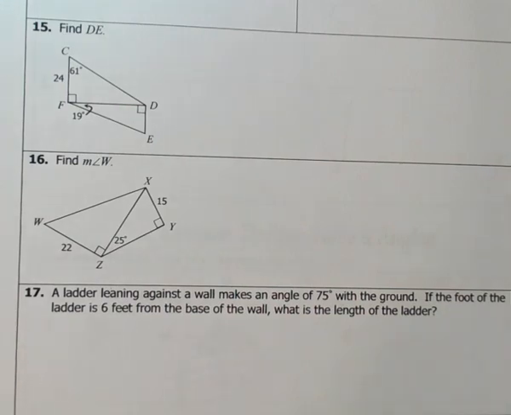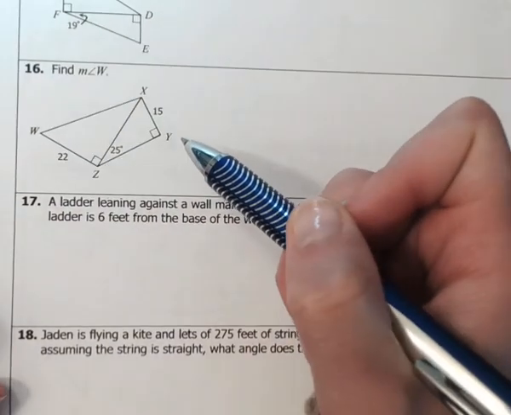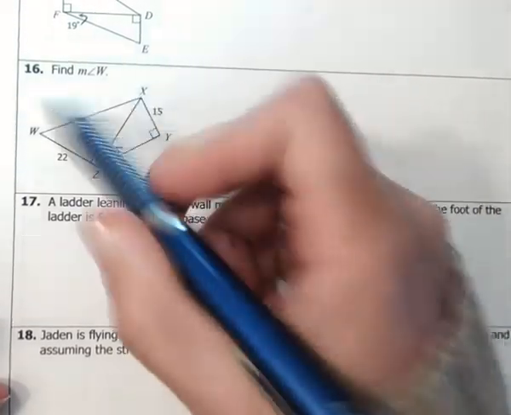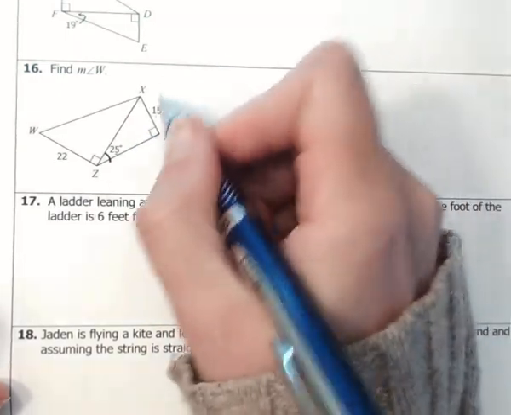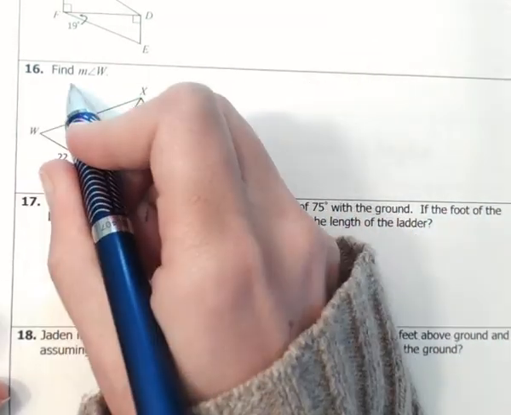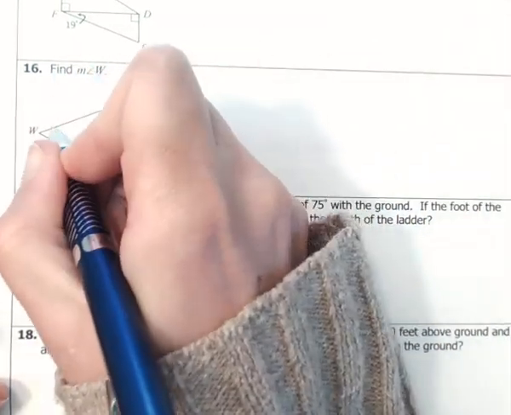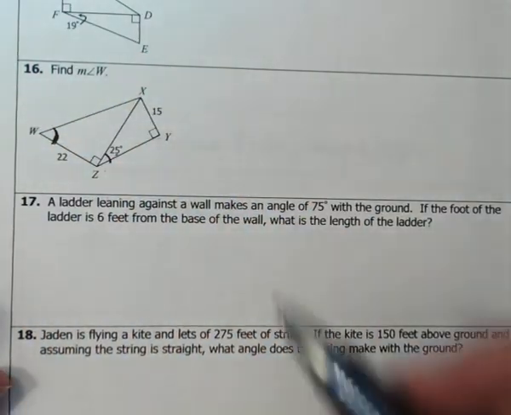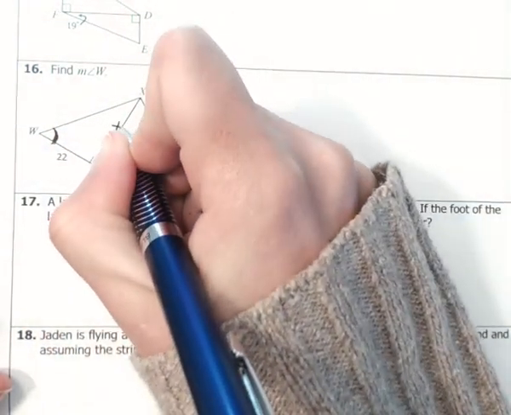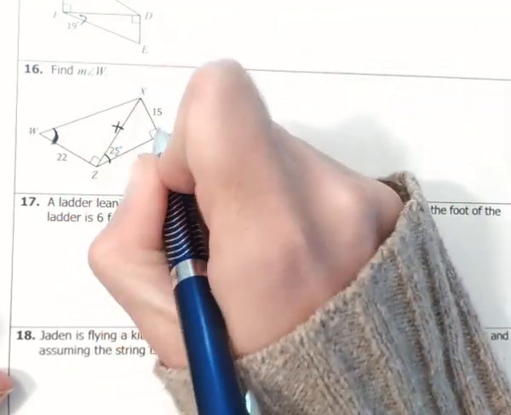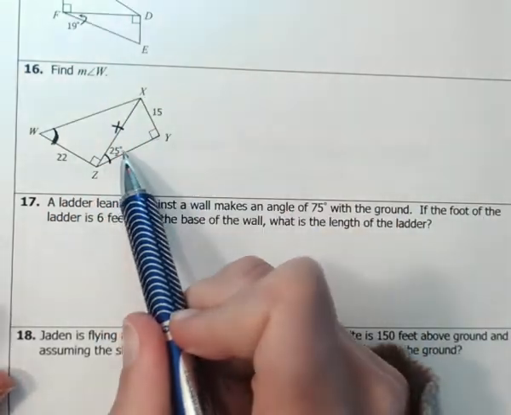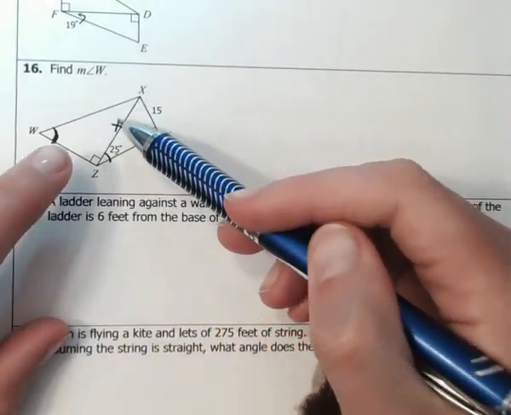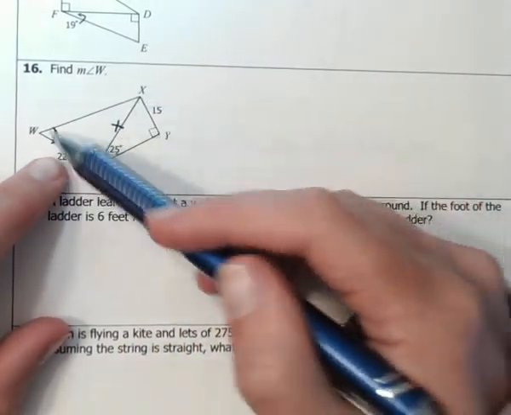16. So you always want to start for number 16 on the triangle that has the most information. That's going to be this triangle on the right because we have the angle and the side. Our end goal, though, is to find measure of angle W. That's right here. So anytime you have double trig, you always start by finding the line down the middle that both triangles share. Because it's not going to help you to get angle W if you get this side out here. But if I get this side, then I have 2 pieces of information on this triangle on the right.